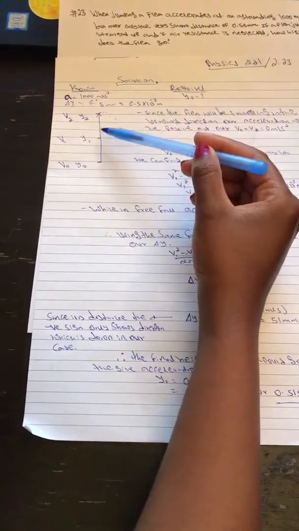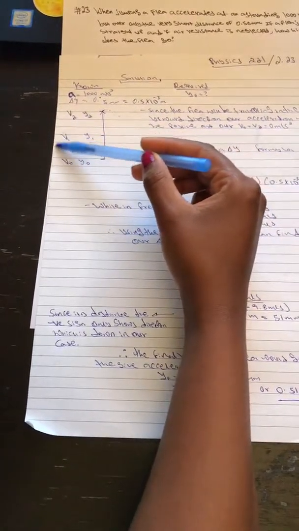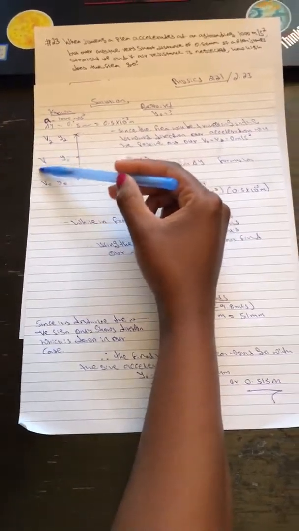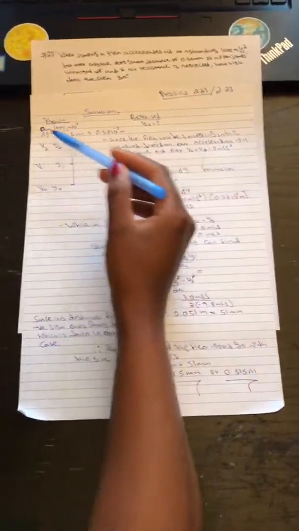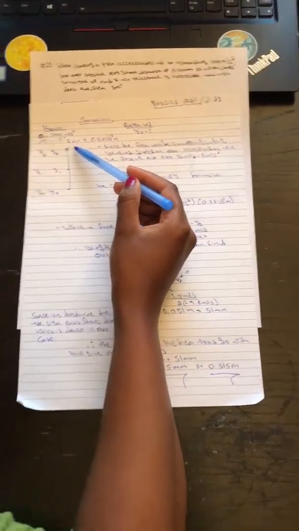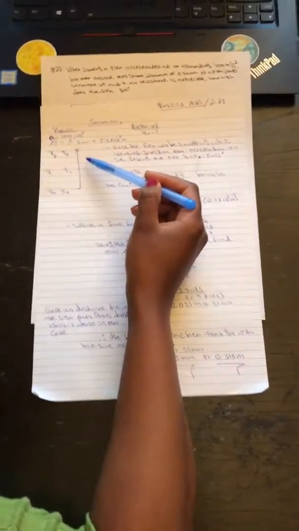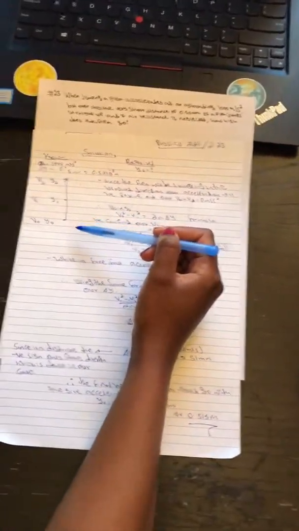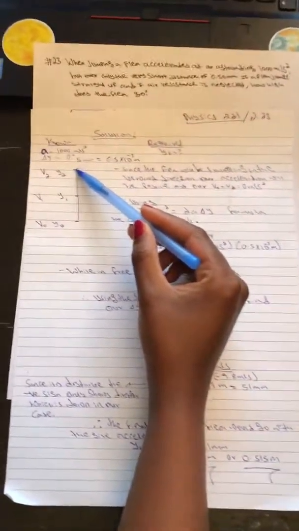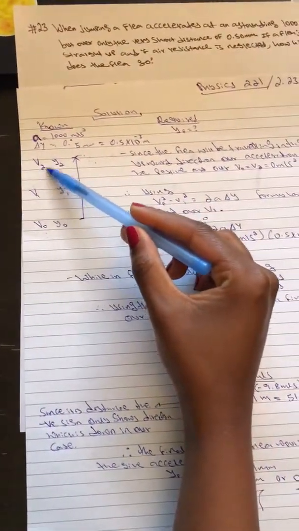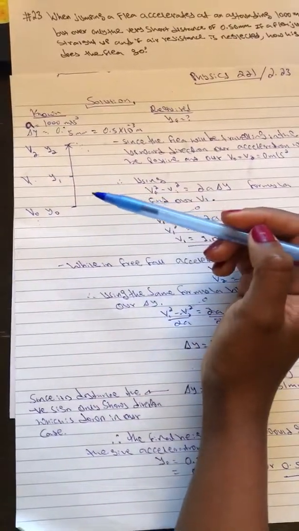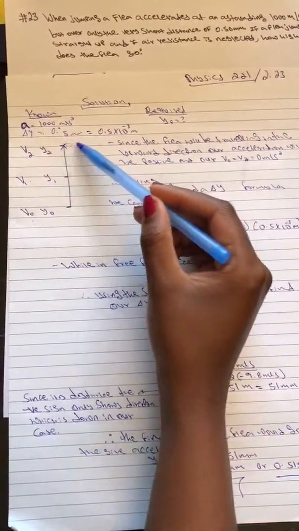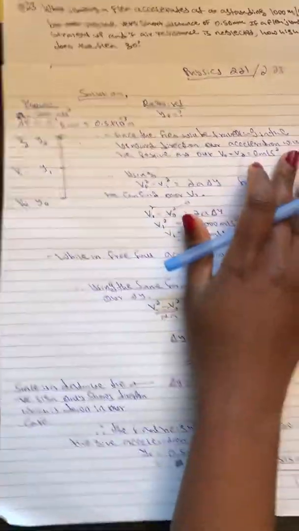As it is moving upwards, it's going to gain some velocity, which I put as v1, and at its maximum height, it's going to turn and come down. At that point, it's going to be velocity 2, and our v2 is going to be 0 meters per second because our slope is going to be 0 right here.